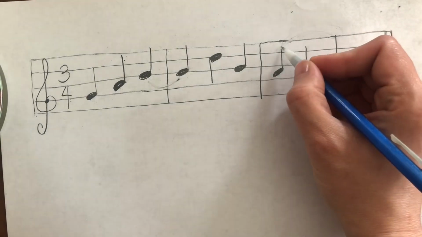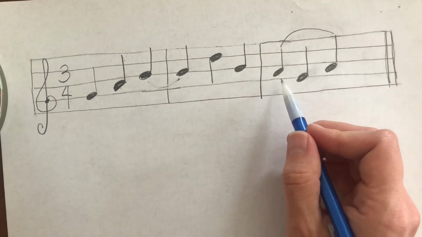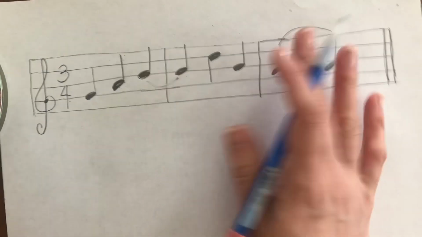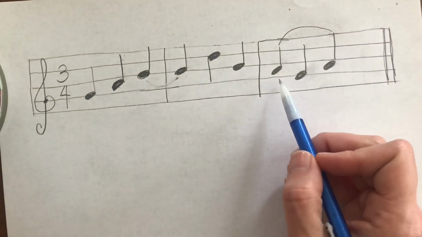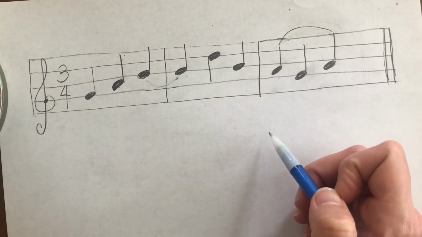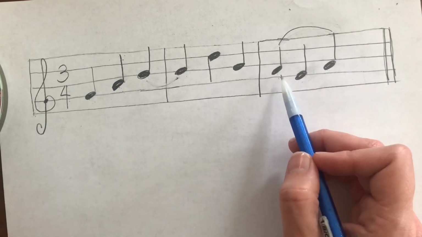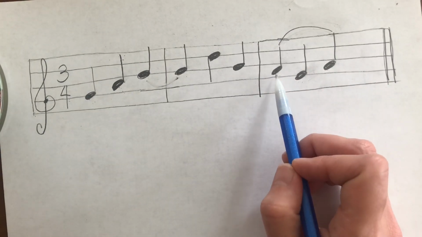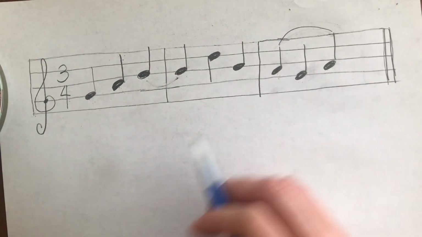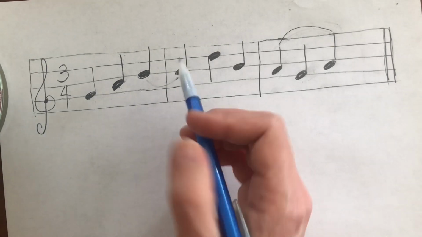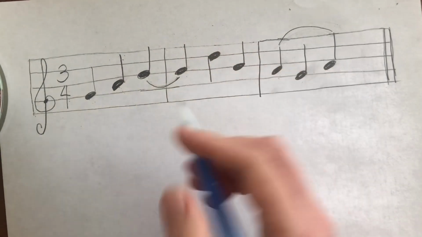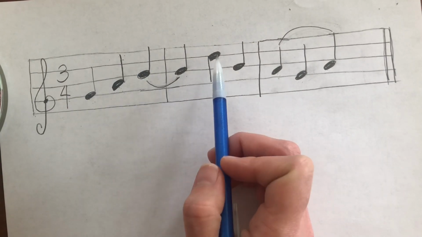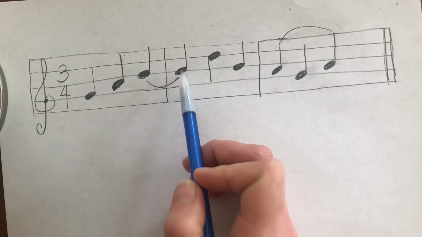This with a slur would be loo, very smooth and connected. But without the slur, it would be loo, loo, loo. So with the slur, loo. Without the slur, loo, loo, loo. Now with the tie, this would be loo, loo, loo. So like a long note.